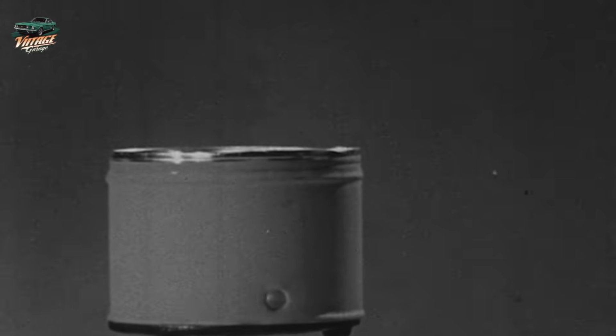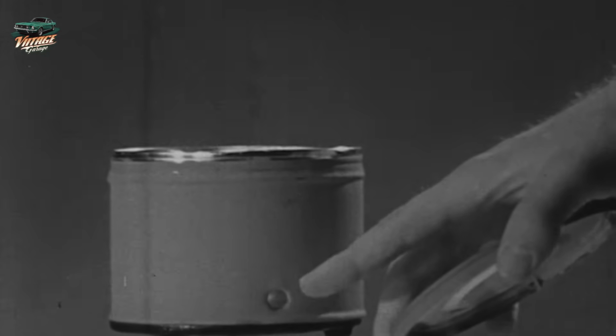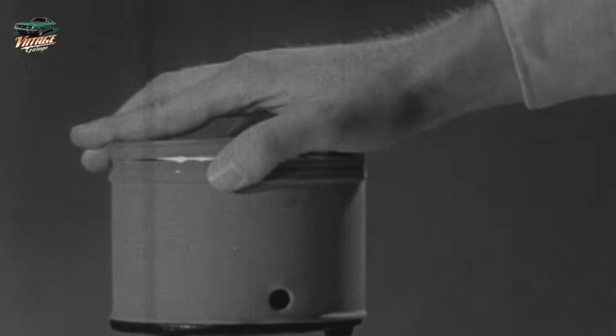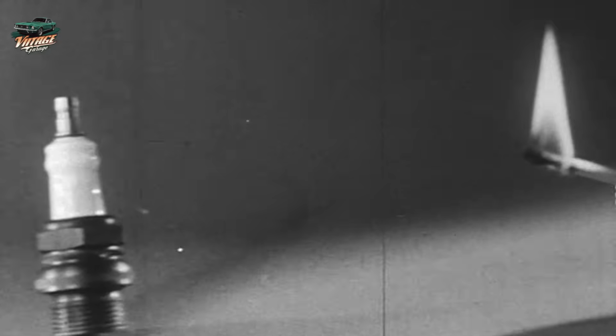Now, there is an exciting experiment that you can do right in your own home to show how this power stroke works. But you must do this experiment exactly as we're going to do it now, because otherwise it can be very dangerous. Instead of the cylinder, we use a coffee can with a small hole punched near the bottom. In place of the piston, we use the cover of the can, and in place of the spark plug, a match.